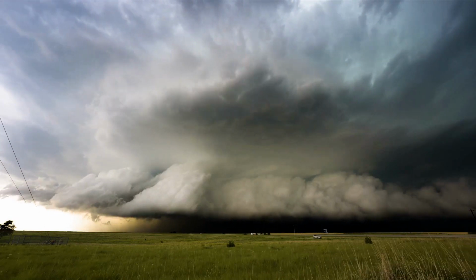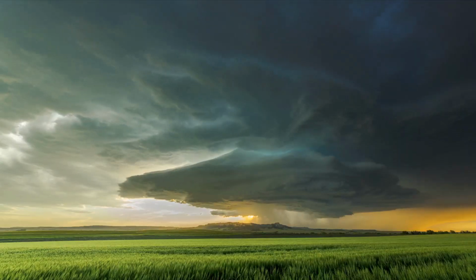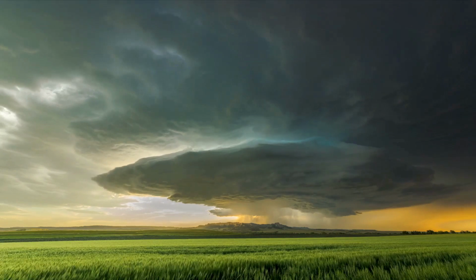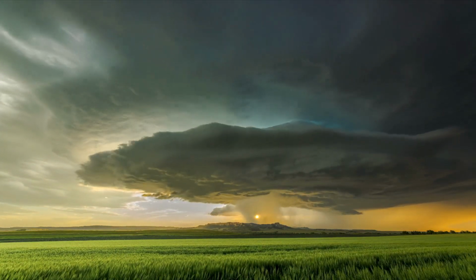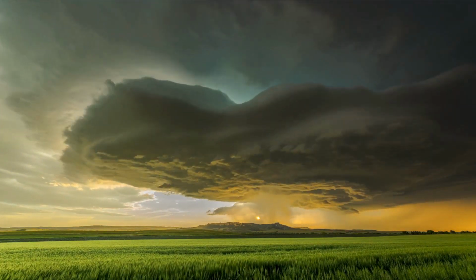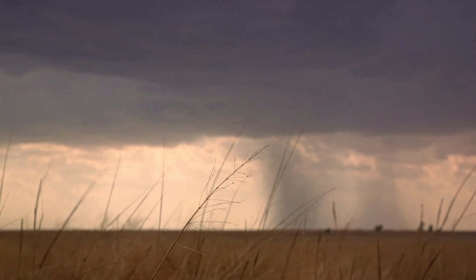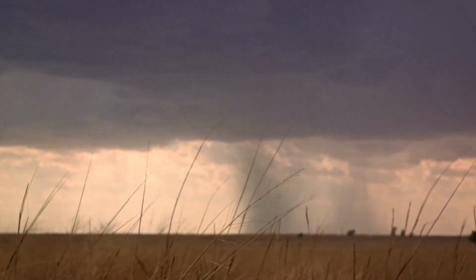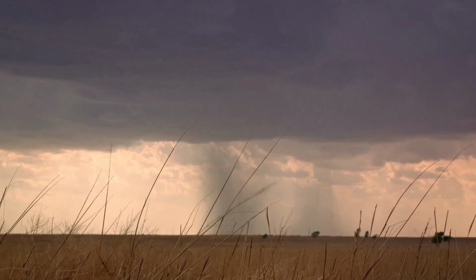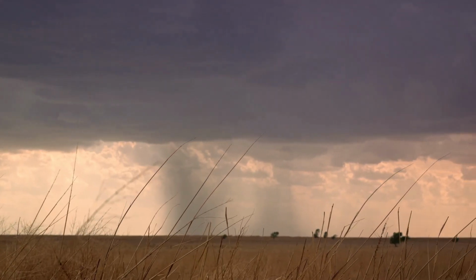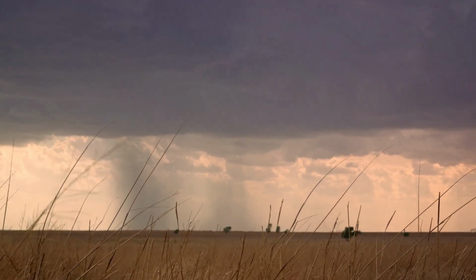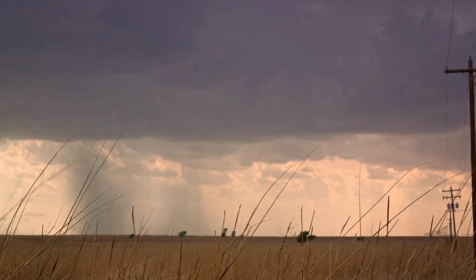Next up is F1. Winds reach between 73 to 112 miles per hour. This is when mobile homes start to shake, cars are pushed off roads, and significant roof damage can occur. We then move to F2. These tornadoes, with wind speeds of 113 to 157 miles per hour, can rip roofs clean off houses, overturn trains, and snap large trees like twigs.